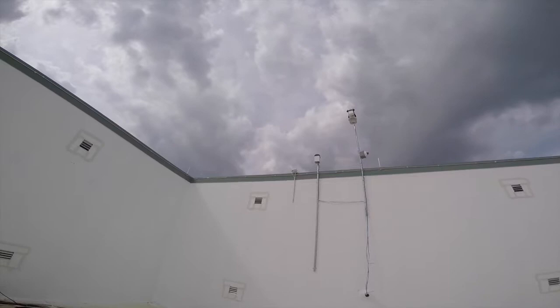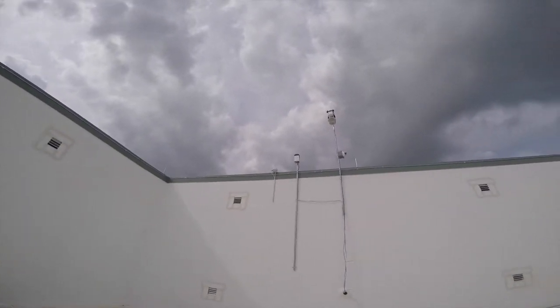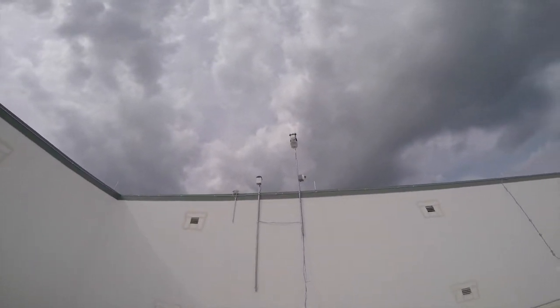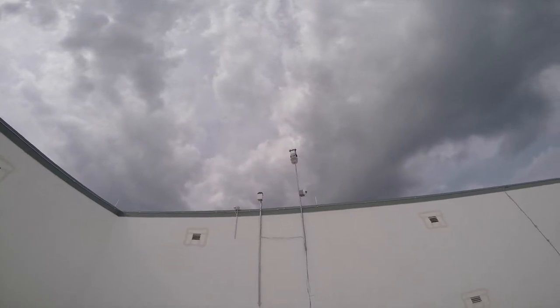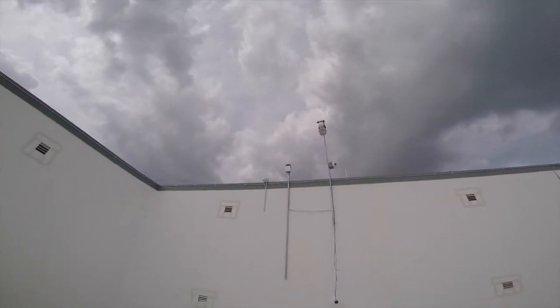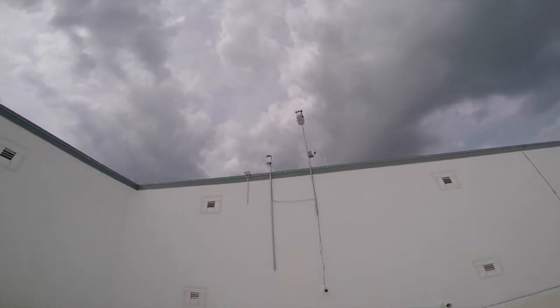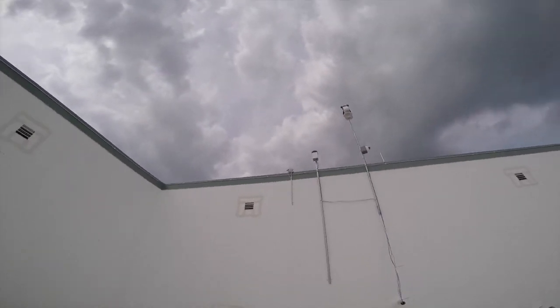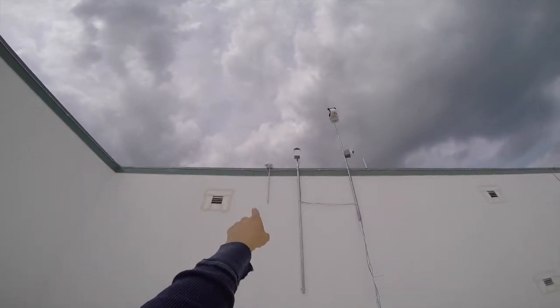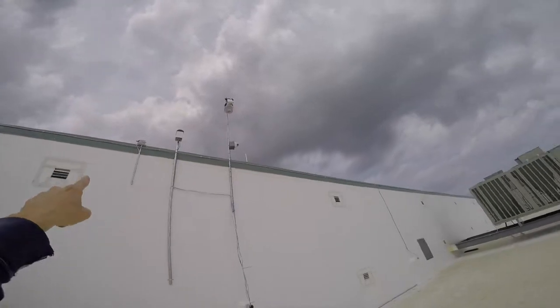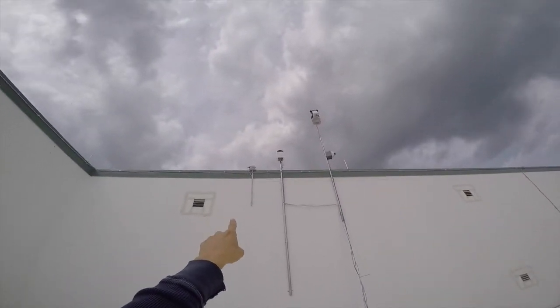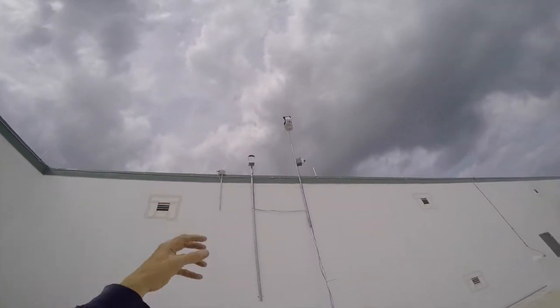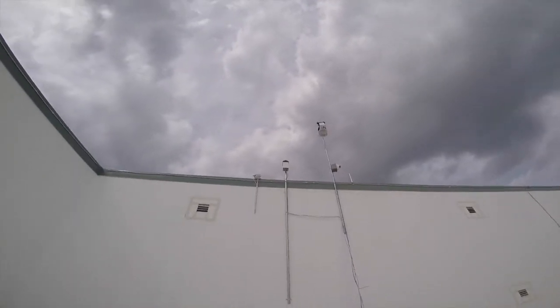Okay, we're out on the roof. We're taking a look at essentially the weather setup and monitoring stations for the observatory and for the campus in general. Over here on the left, we have Cloud Watcher from Technical Innovations. Essentially, this measures sky temperature.